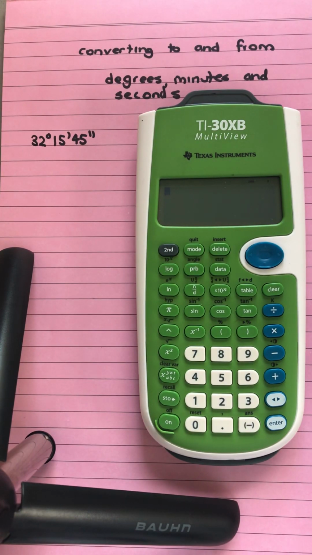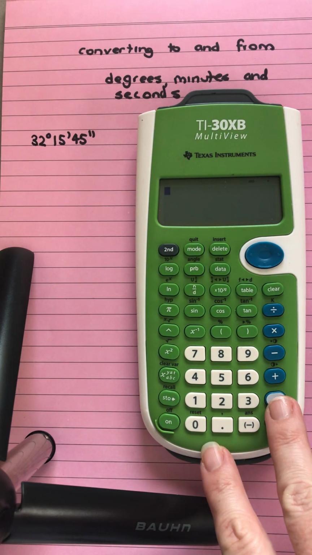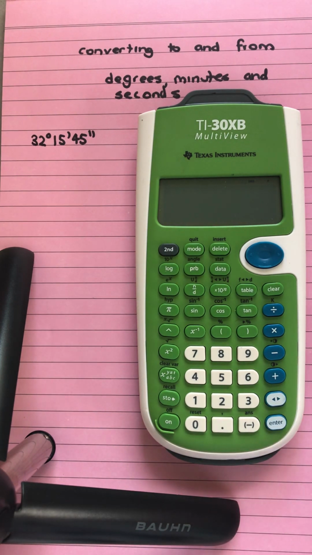In this video I'll be looking at how to convert to and from degrees, minutes and seconds. I'm going to look at how to do that on the TI-30X-B Multiview as well as the TI-84 Plus CE. So I'm going to show you how to convert from degrees, minutes, seconds to decimal and from the decimal to degrees, minutes, seconds. So this is when we're working with angles.